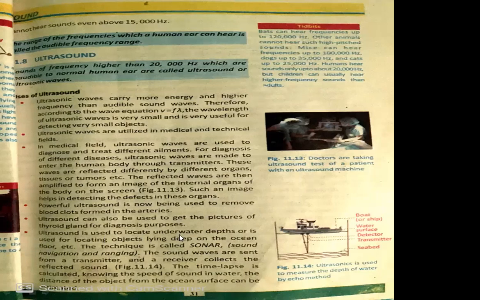Ultrasound is used to locate underwater depth, or for locating objects lying deep on the ocean floor. Okay, this is the technical field. Before, we talked about the medical field, how the doctor checks the condition of the thyroid gland and the different organs in the body through ultrasound waves. But that was related to the medical field.